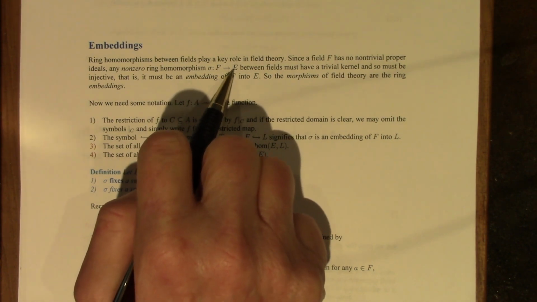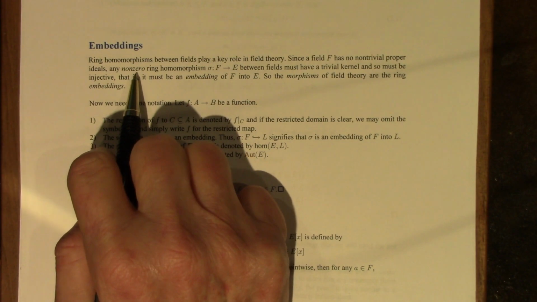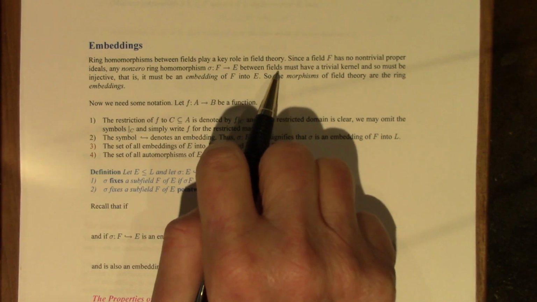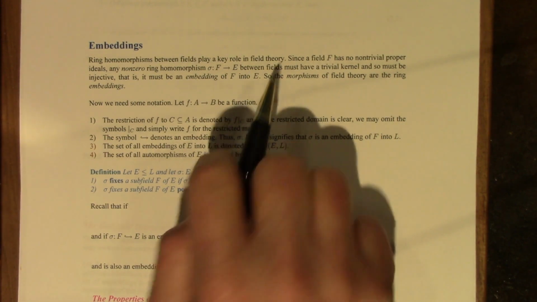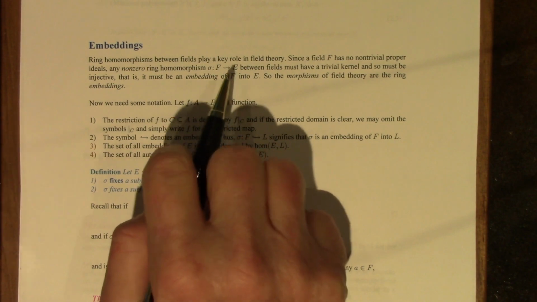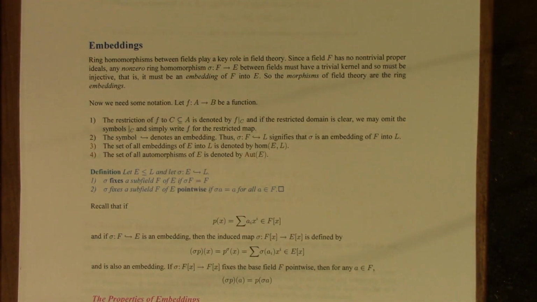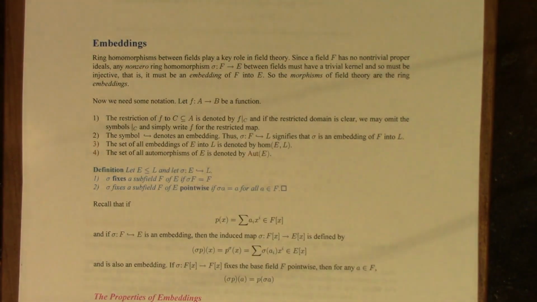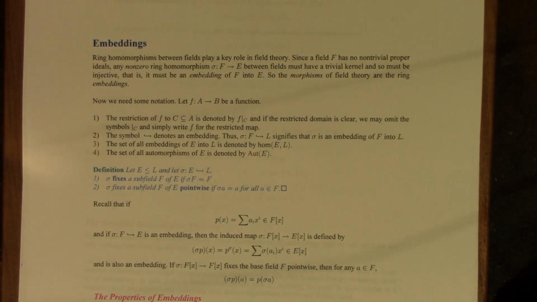It can't be everything, because then the homomorphism would be the zero homomorphism, so it has to be trivial. That means that any ring homomorphism between fields is in fact injective. It's an embedding of the domain into the codomain. So the morphisms of field theory are the ring embeddings.